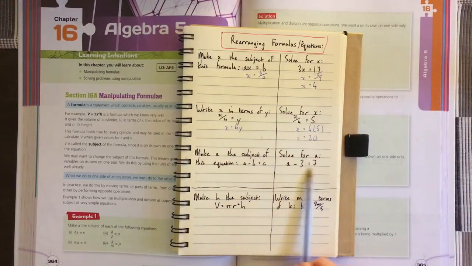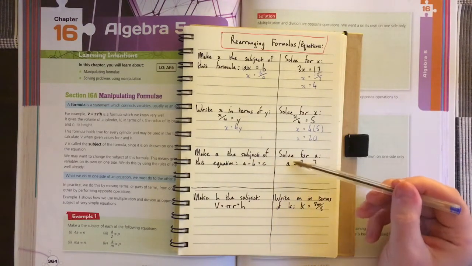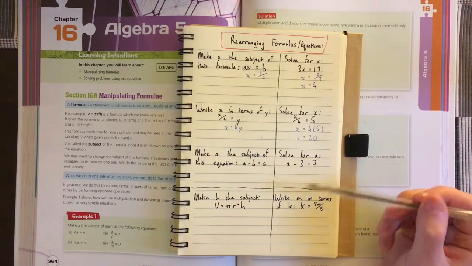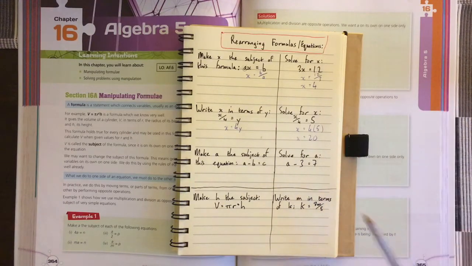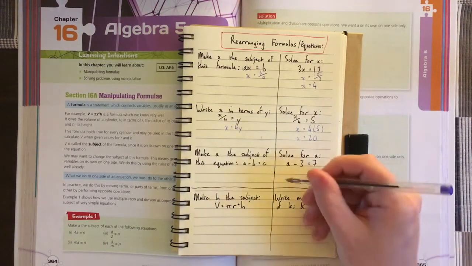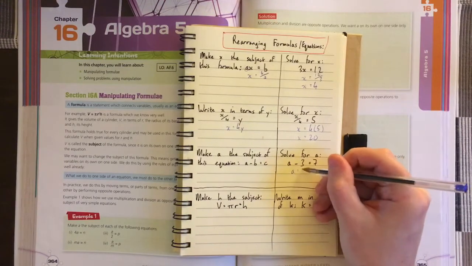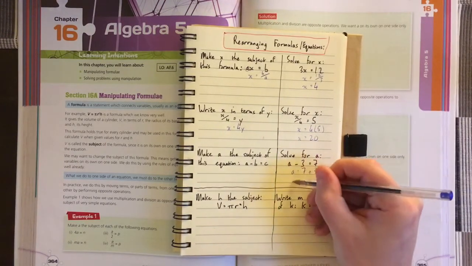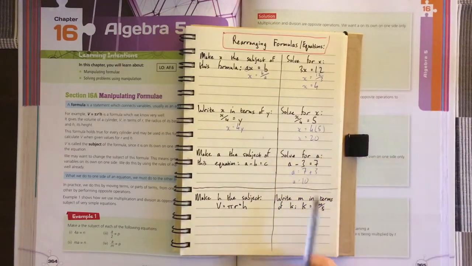But again, I'll just go over here to the other side of the page and do a similar example, but how we've maybe seen it before in solving equations. So if you got solve for a: a minus 3 is equal to 7, what would you do? You'd move the minus 3 over and it will become plus 3, or else add 3 to both sides and you get a is equal to 7 plus 3, so a is equal to 10. So if you're asked to solve for a, the answer is 10 there.